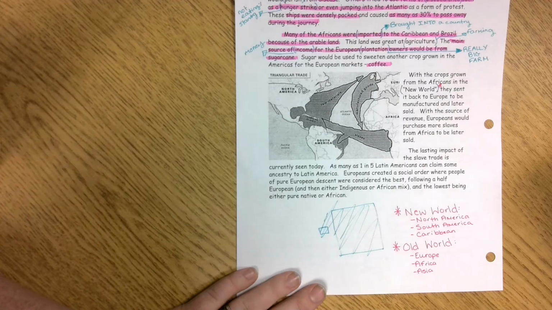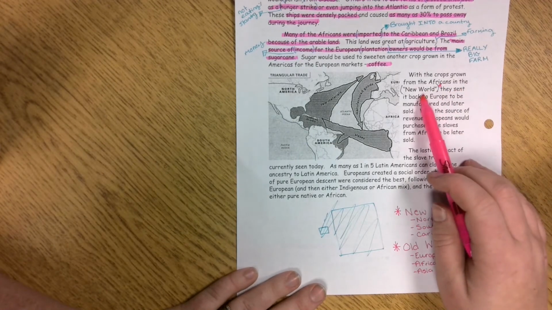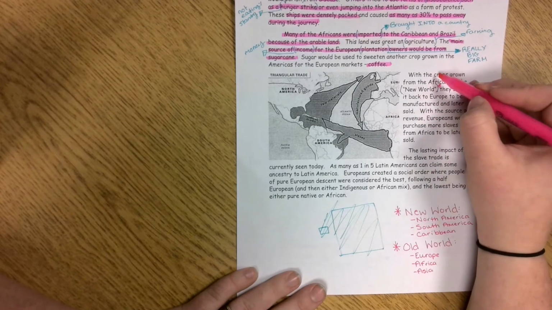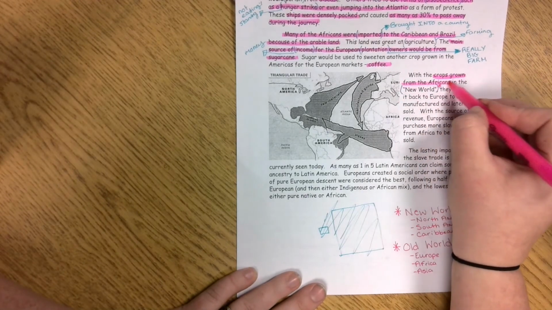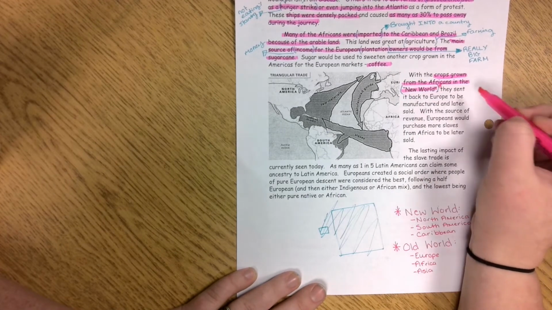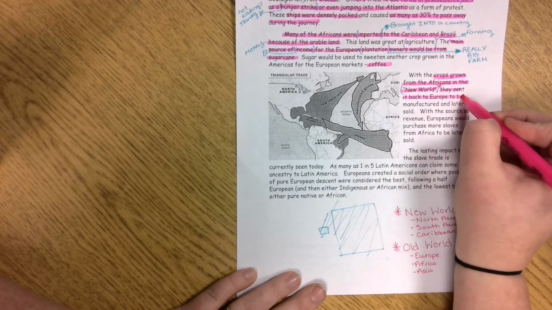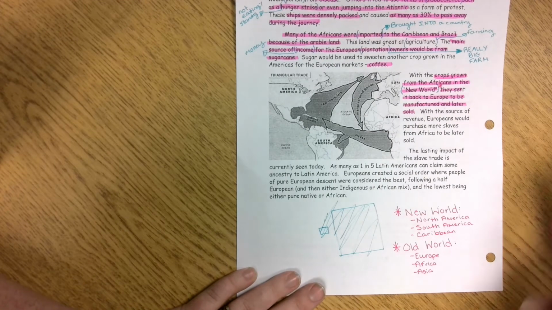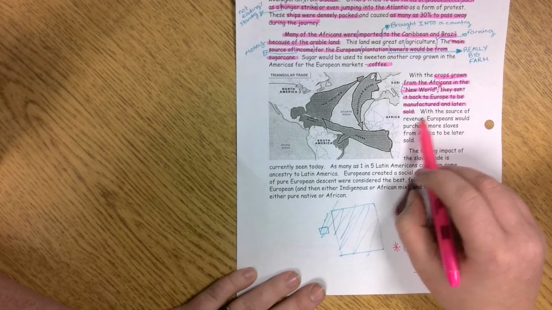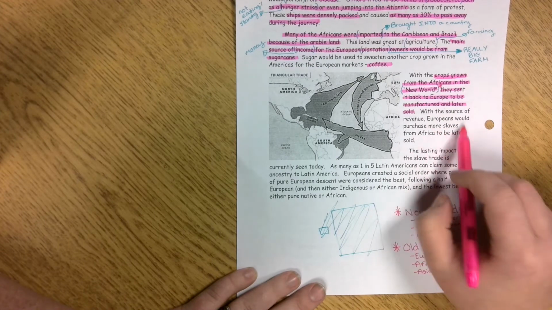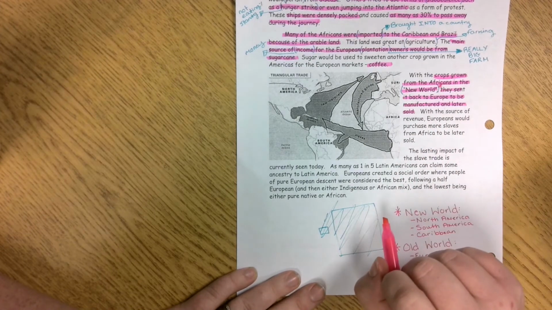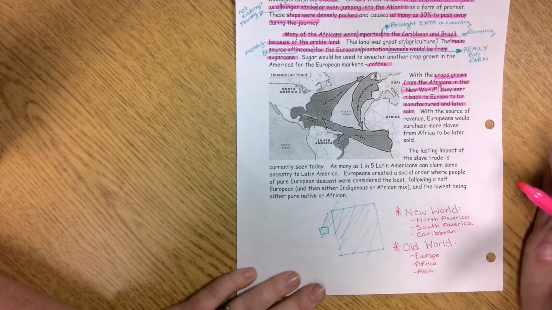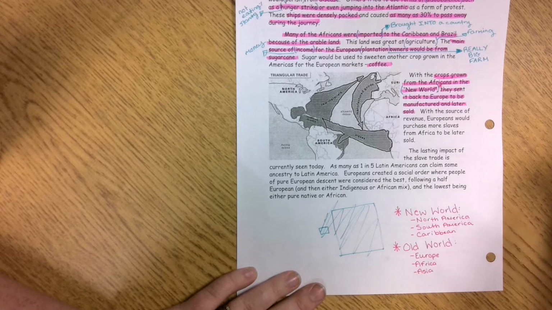All right, let's see. With the crops grown from the Americans in the New World, they sent it back to Europe to be manufactured and later sold. So these crops that are grown by the enslaved Africans in the New World were sent back to Europe to be manufactured and later sold. This next sentence: with this source of revenue, Europeans would purchase more slaves from Africa to be later sold. Great. It's starting to create a circle or a pattern.